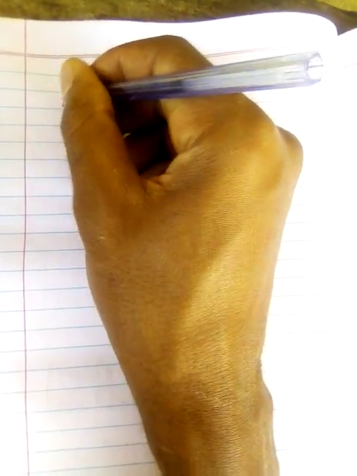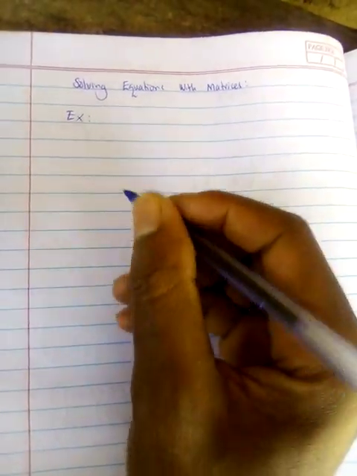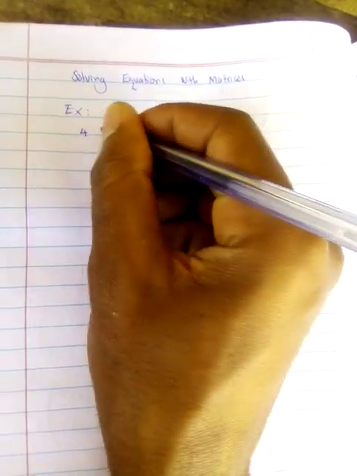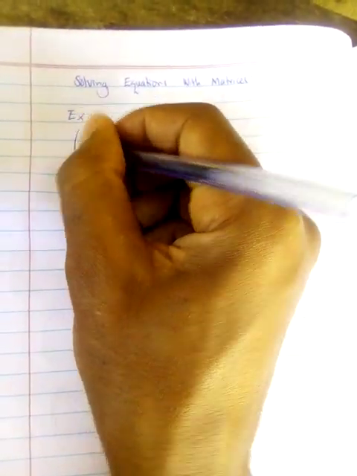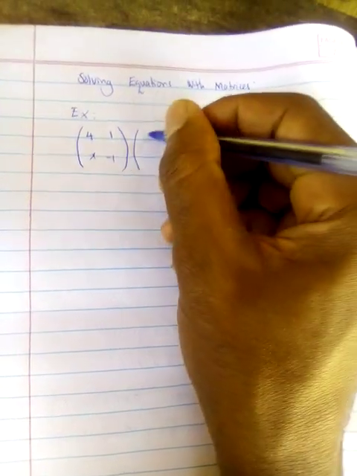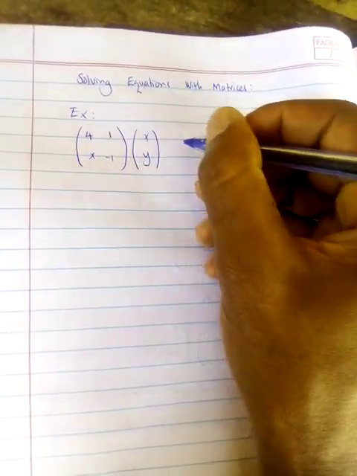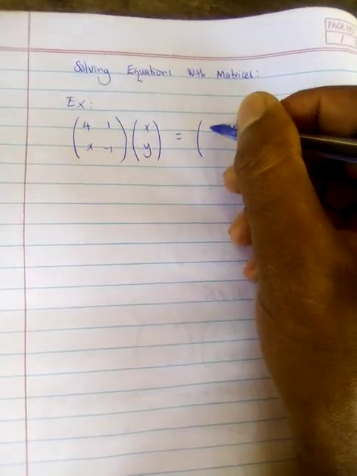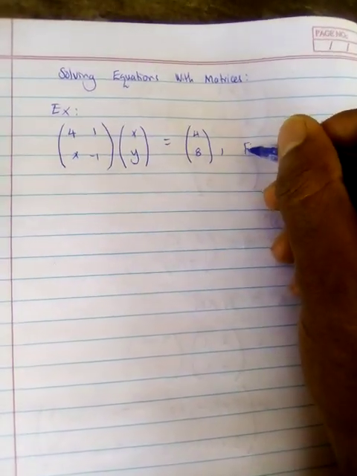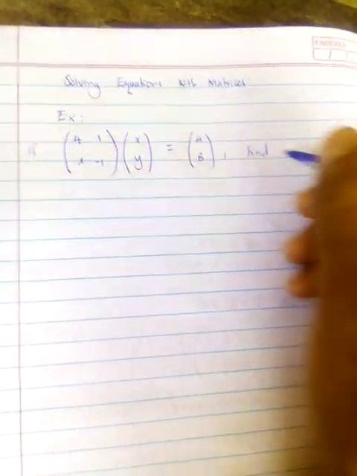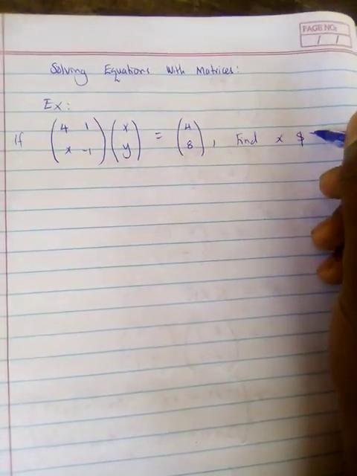So our next heading is solving equations that contain matrices. How do these equations look? We can take an example. Suppose we have the matrix (4 1) multiplied by the column (x, negative 1), so we are creating an equation in matrix form. We can have here (x, y) and this equals (4, 8). The question is: find x and y.